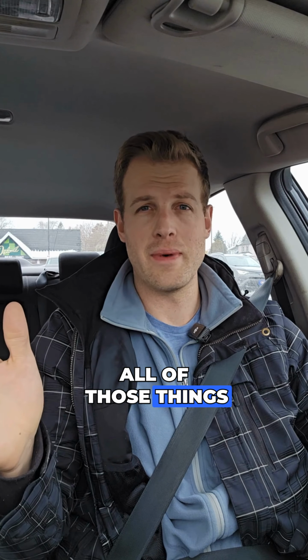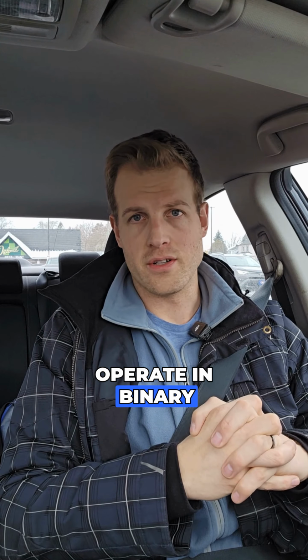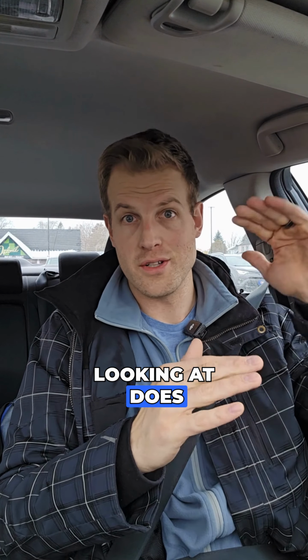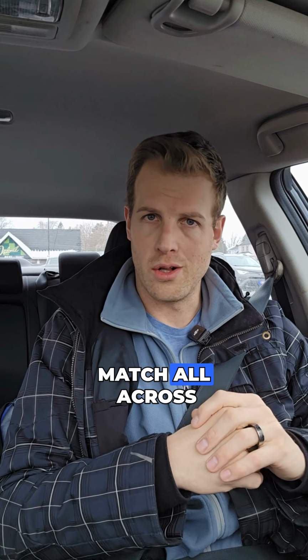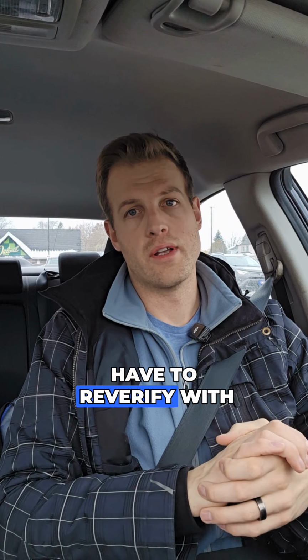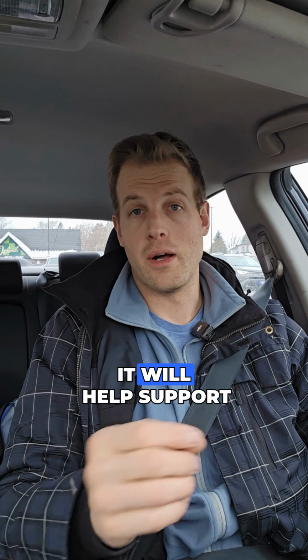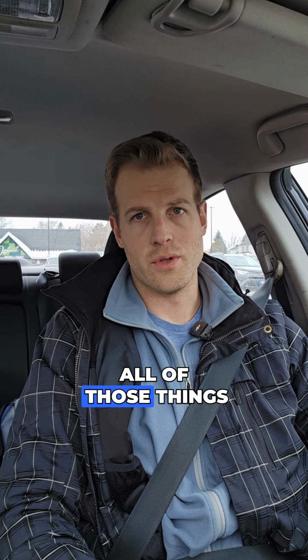But make sure all of those things match, because Google is ones and zeros. Like computers operate in binary. So it's ones and zeros, and they're looking at, does the name, address, and phone number match all across the internet? And that can help you sometimes not even have to re-verify with a video. But in the case that you do have to do a video, it will help support that to have all of those things lined up.